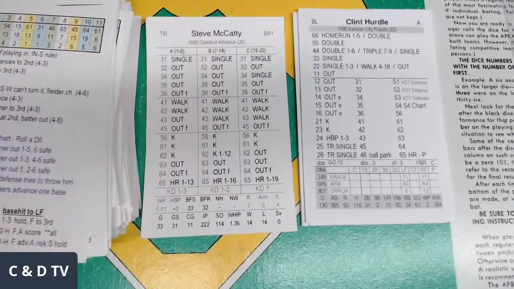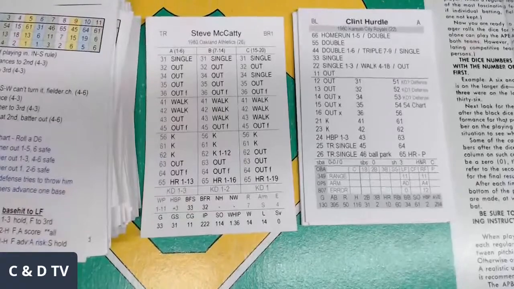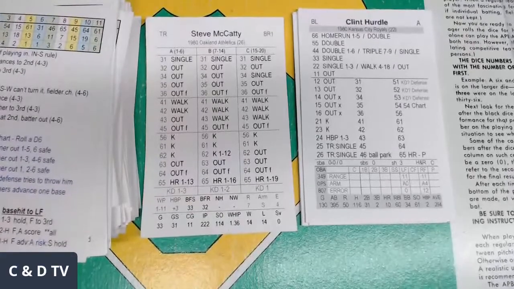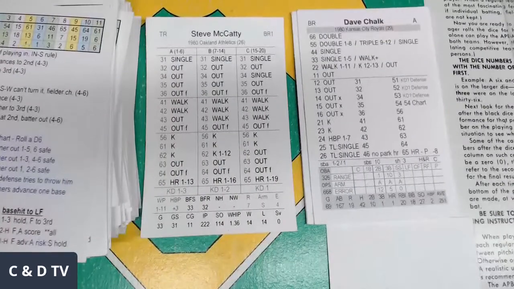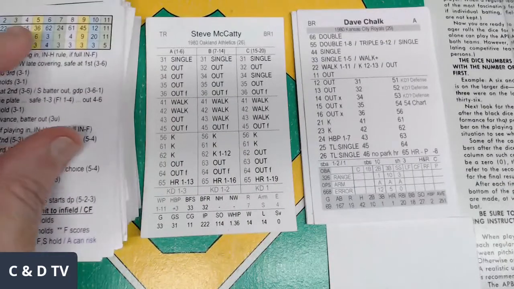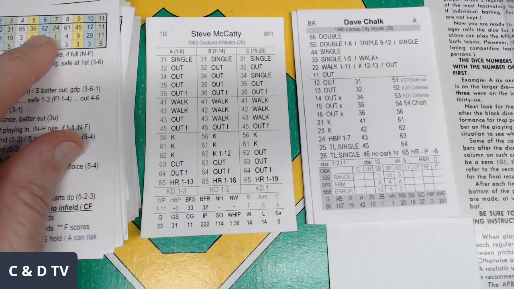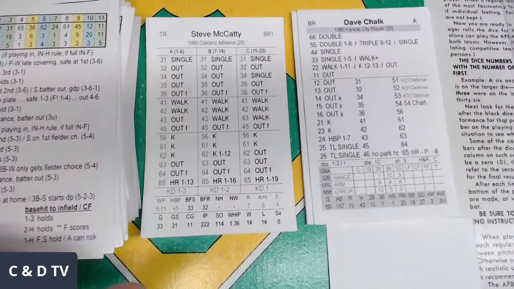All right, Hurdle. Bottom of the 6th is a 31. That's a base hit. Lines one to left, right over the shortstop's head. So Hurdle's got his 3rd hit of the day. Chalk is going to bunt. He's a 3, but he's going to bunt anyway. We're in the bottom of the 6th. That's a 62, and that's a strikeout.